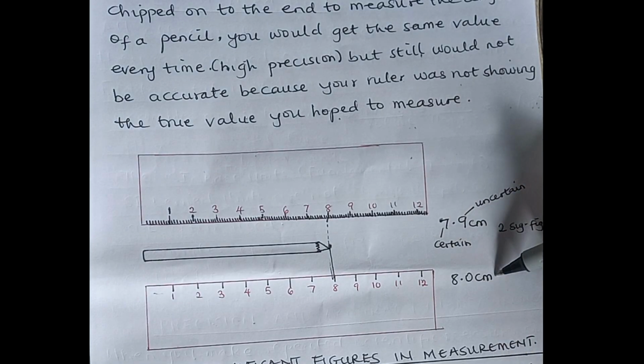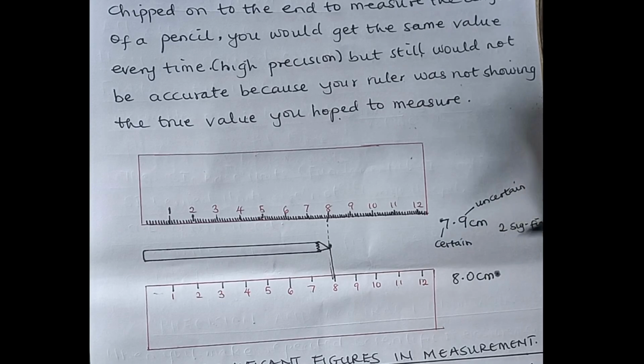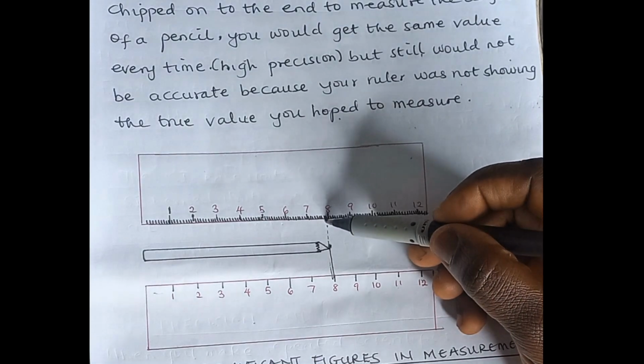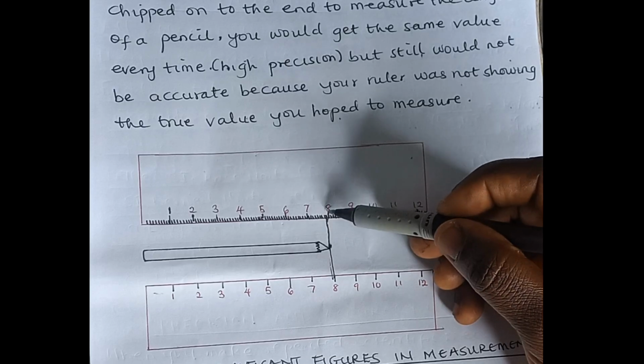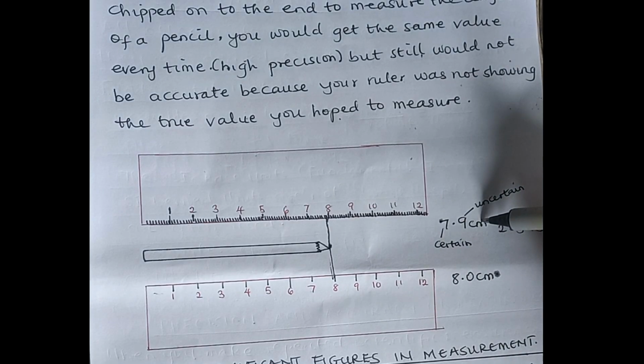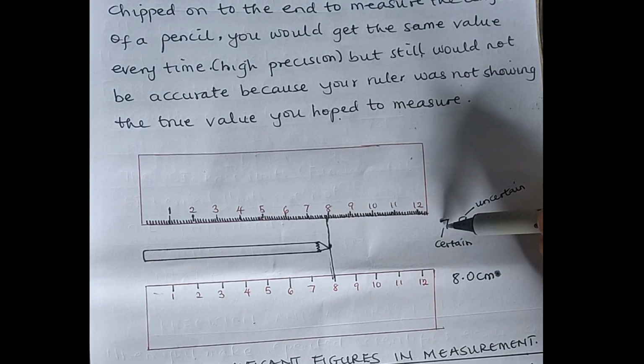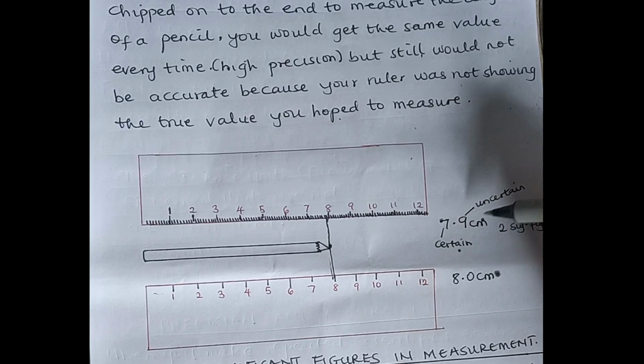It is easily assumed here that the length of the pencil is 8 centimeter. Whereas if you consider the first ruler, you get 7.9 centimeter. Now it means that the 7 is certain, but the 0.9 is not certain.